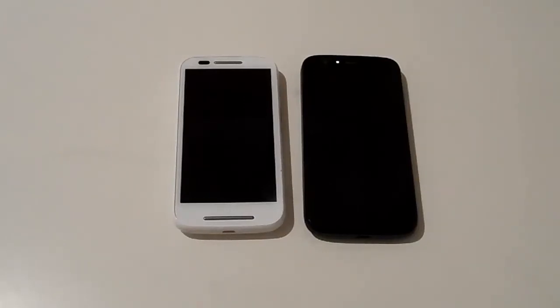The Moto G and Moto E are two budget Android phones from Motorola. In this video we'll see how the phones compare with each other. The important deciding point between these two phones is the price. In the UK, the SIM-free Moto G 8GB edition costs £130 and the Moto E 4GB costs £80.